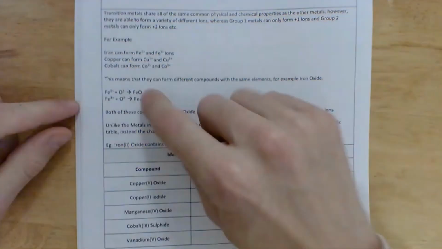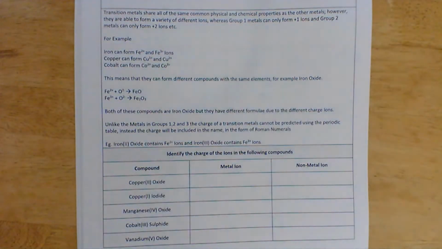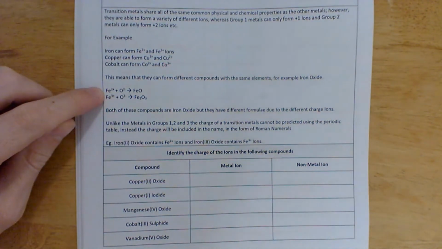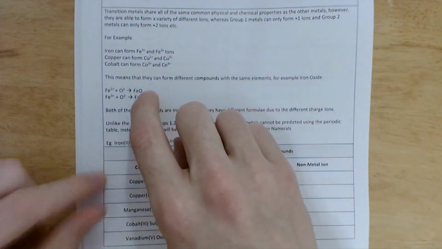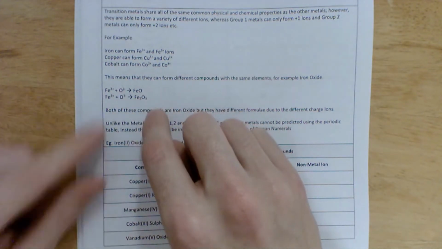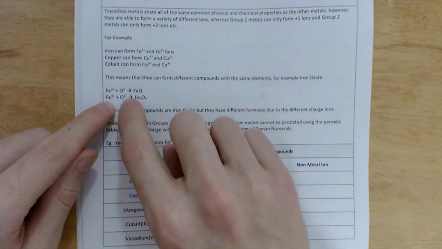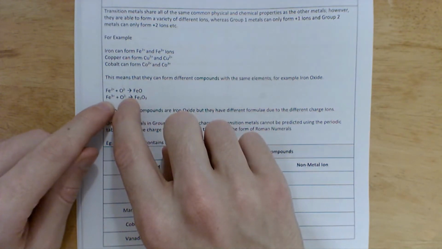So the reason they have a different formula is because ionic compounds, just like atoms, need to have no charge overall. So in an atom, you have the same number of positive protons as you do negative electrons. And it's the same with these compounds. If you've got a positive ion and a negative ion, the charges need to balance out to zero. So here, where the ion is 2 plus and the oxide is 2 minus, that balances to zero. So the formula is FeO. But here, where the iron is 3 plus and the oxide is 2 minus, that doesn't balance to zero.